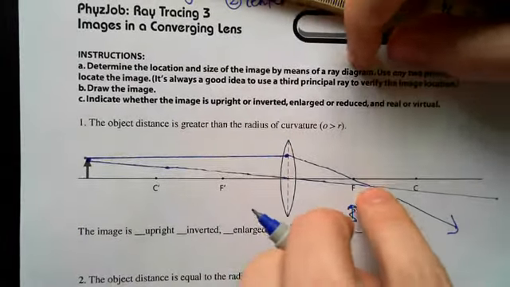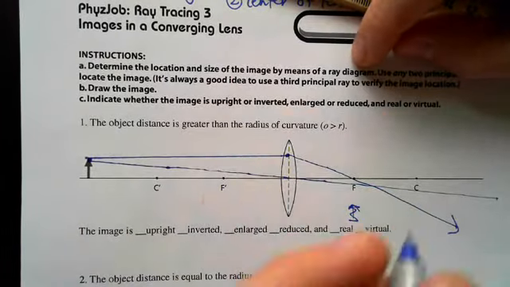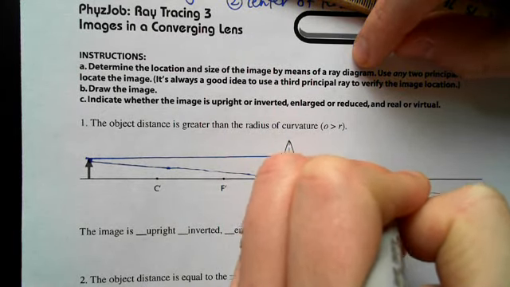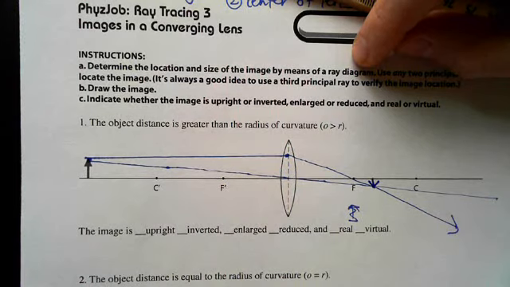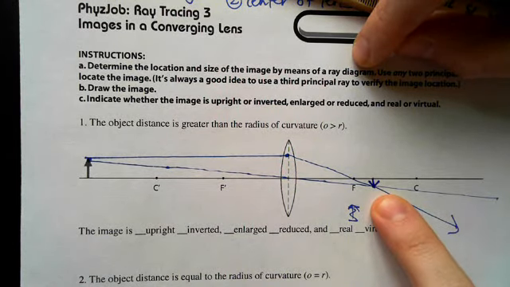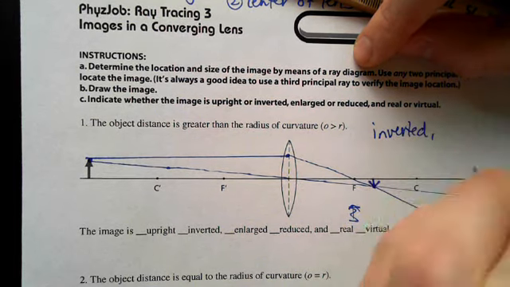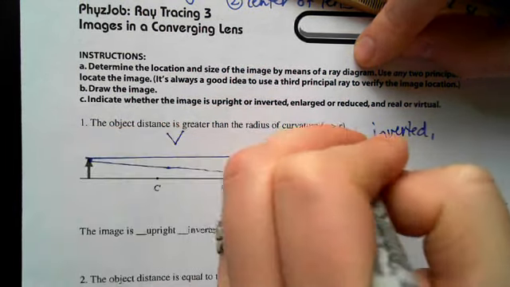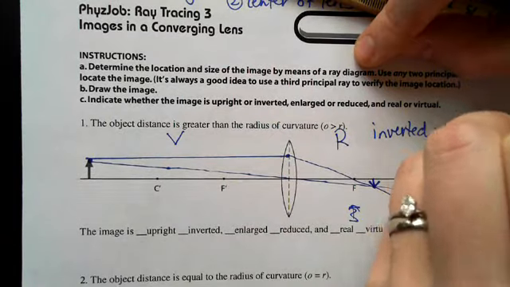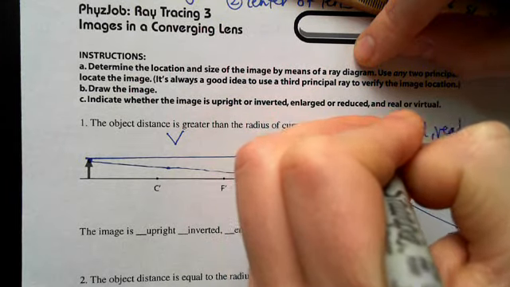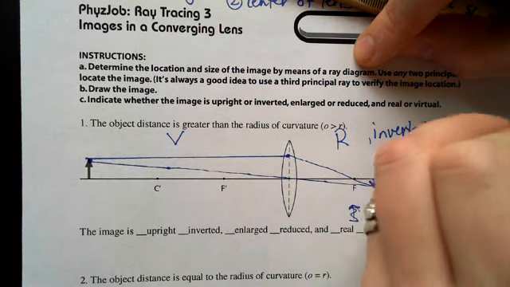The point at which these two lines converge, that's where your image forms. And remember, if it forms below, it's always inverted. So our image in this case is going to be inverted. Remember, this is the virtual side, this is the real side. Real. And it's going to be reduced, or smaller.